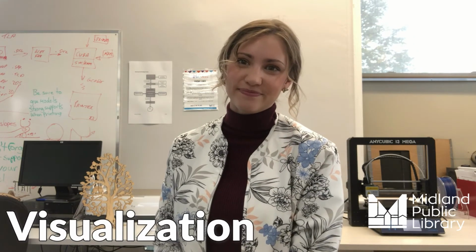Term number 4, visualization. Visualization is an essential but often forgotten about step in photography. It's the planning step of photography. It's all about really imagining what your end product, what your end photo is going to look like, and trying to achieve the best possible outcome.